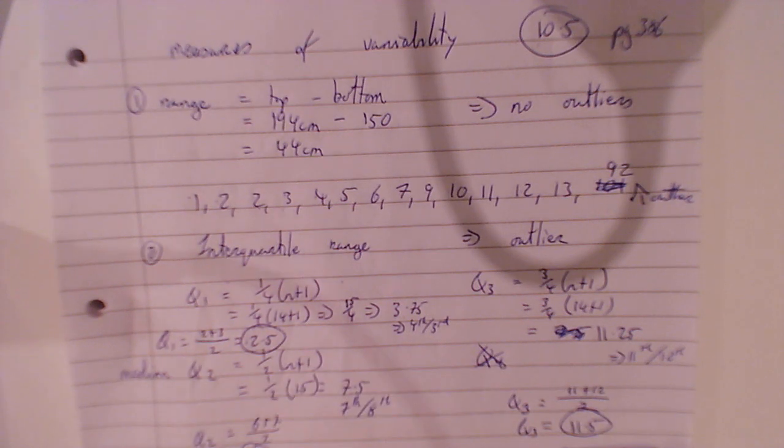So, measures of variability. The last day we did measures of average, so that's mean, mode, median. But we need to see range. The range in the class could be the top guy to the bottom guy. That's range. Okay? So that will be 44.